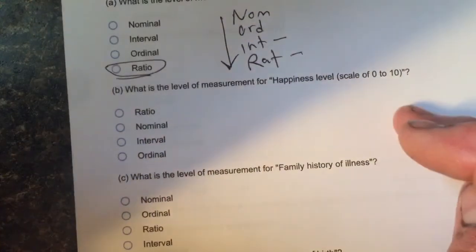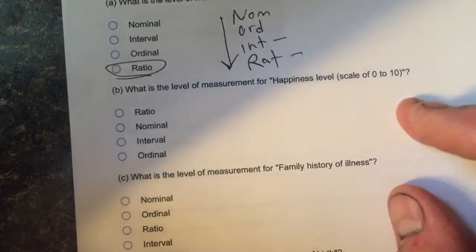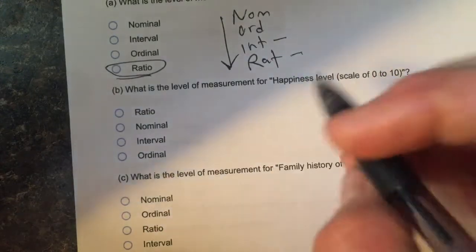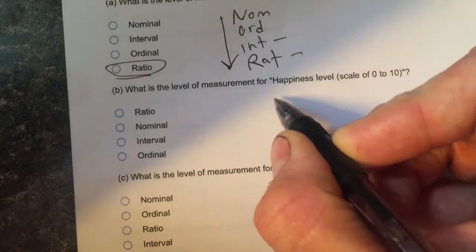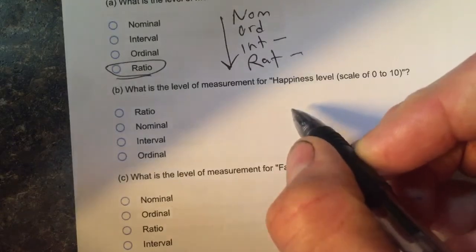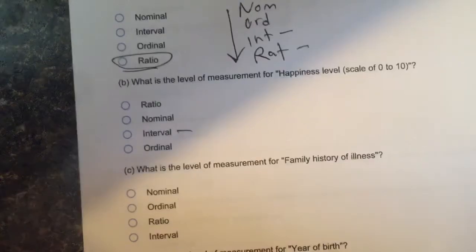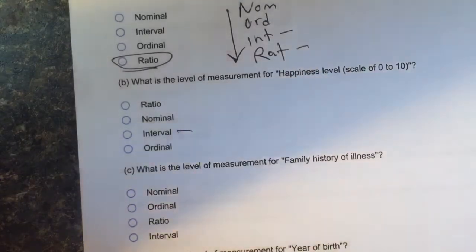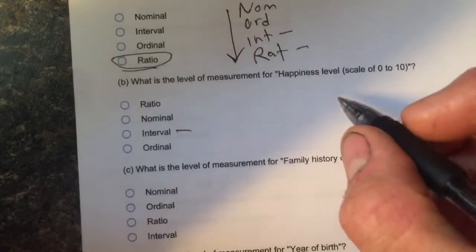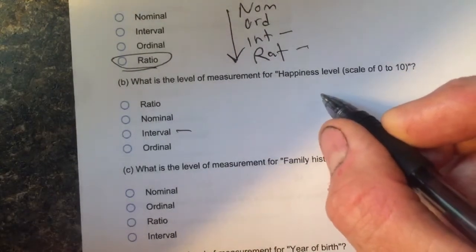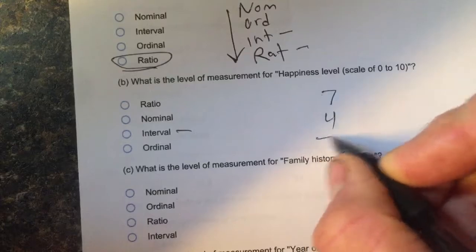What about the happiness level? Okay, this right here, I believe, is going to be interval because you could put them in order. You can order them, and you could subtract them. You can say this person's a 7, this one's a 4, so you subtract those.